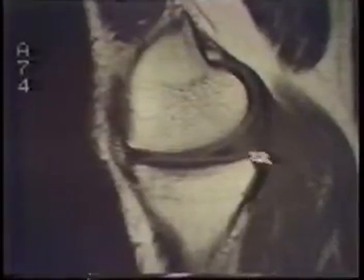And this is typically seen in the posterior horn of the medial meniscus on MR, where if there's more than a 3 millimeter separation between the peripheral margin of the articular cartilage on the tibia, which stops right about there, and the peripheral margin of the meniscus, if it's more than 3 millimeters, then that signifies a meniscocapsular separation.